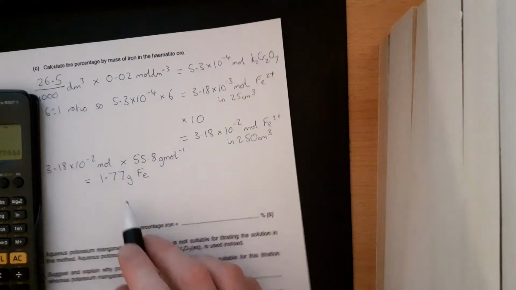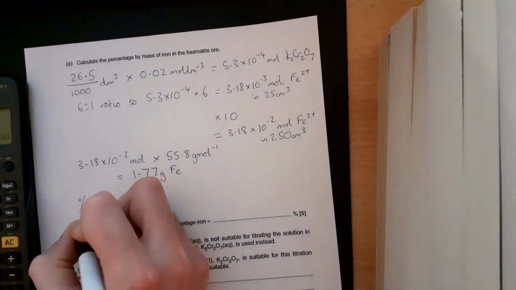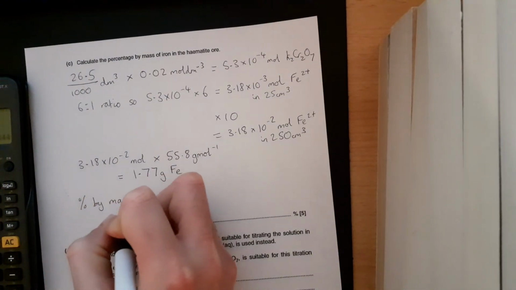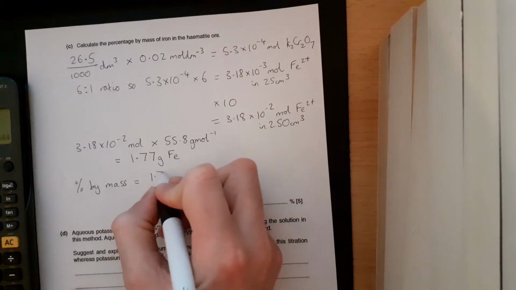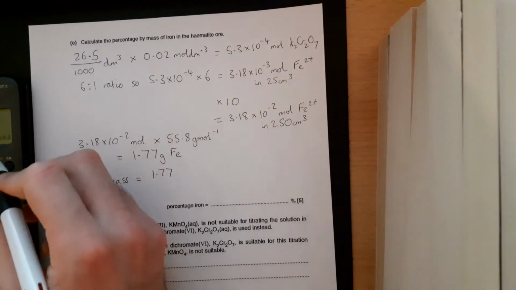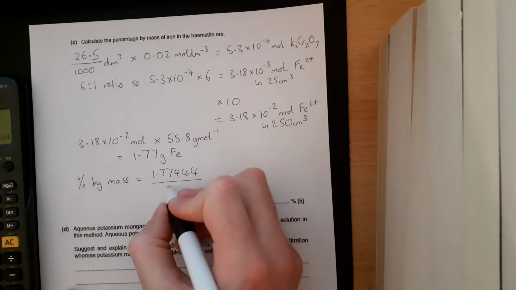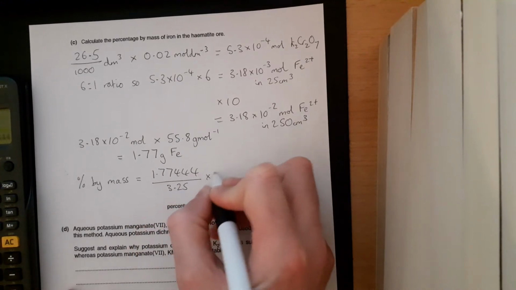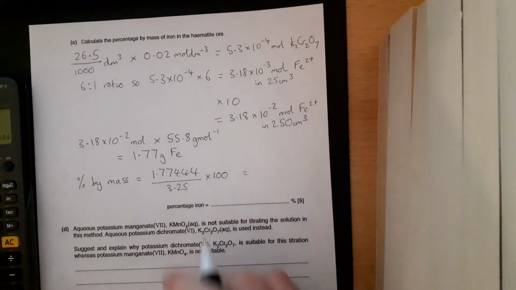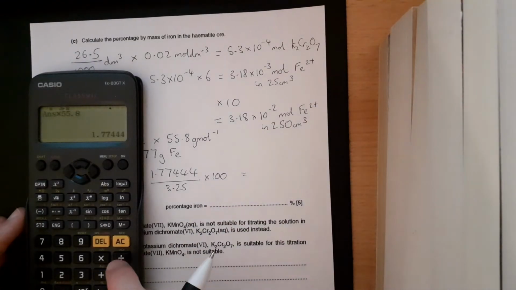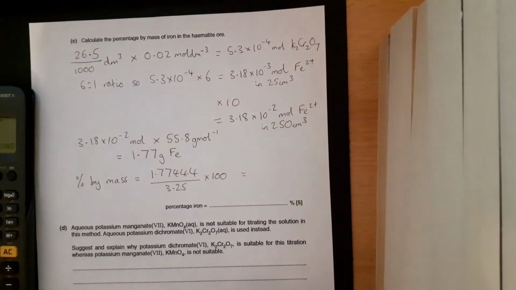So now I want to do that as a percentage, okay? So the percentage by mass is going to be 1.77. Well, let's do the whole number, 1.77444, over 3.25 it was, and times by 100. So take that whole number, divide by 3.25, times by 100. And we're going to get, does it say anything about significant figures in this question? I don't think it does.